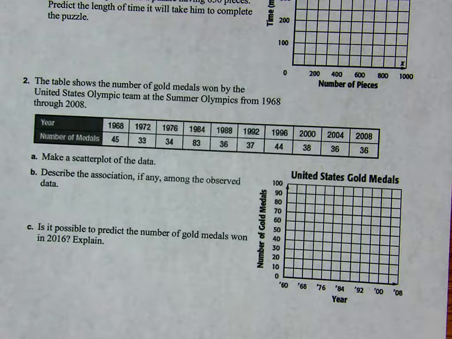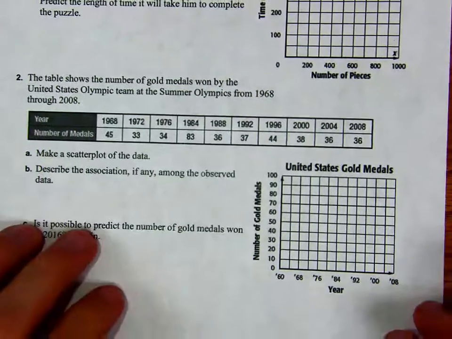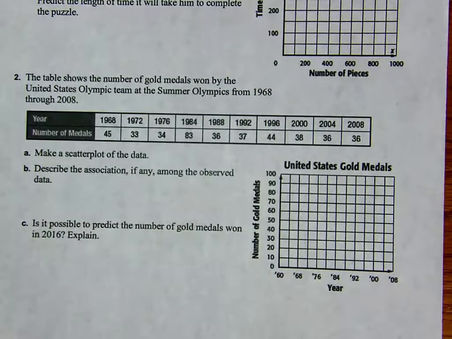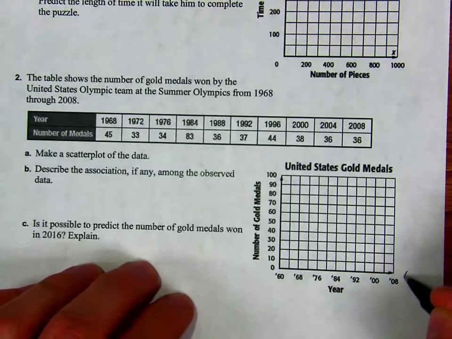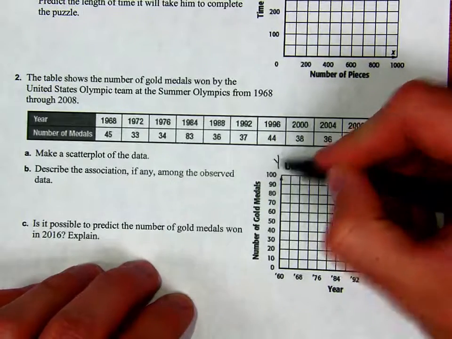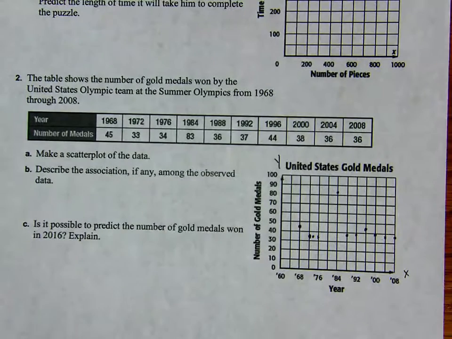First we're going to graph that data from our table, just like my example: our year and the number of medals. The years are our X values and medals are our Y values. We've got them all graphed here from the year 1968 to 2008. We've made that scatter plot.